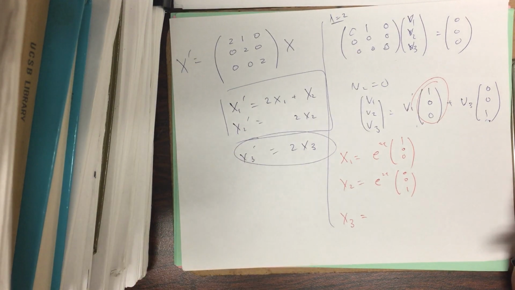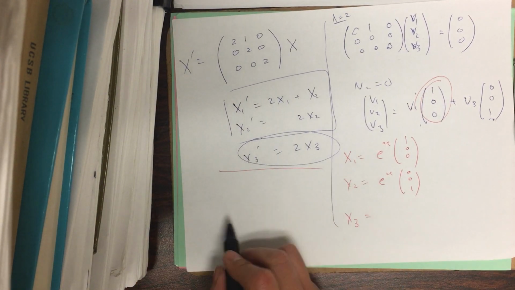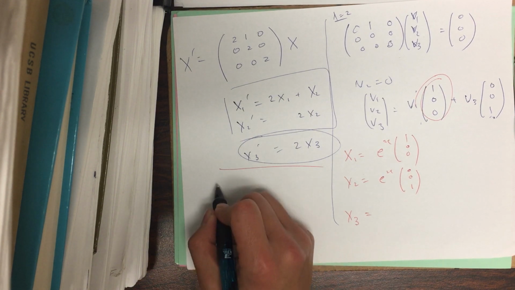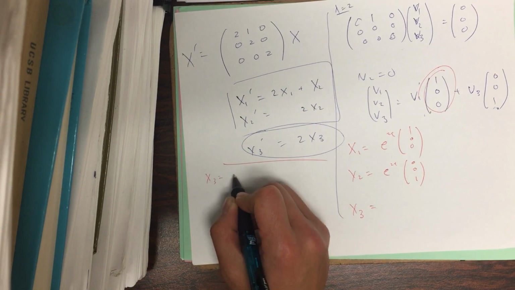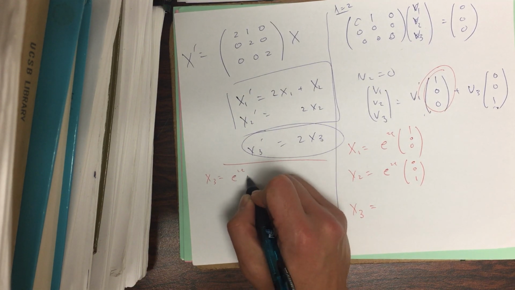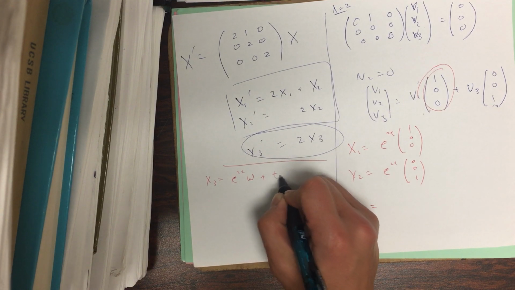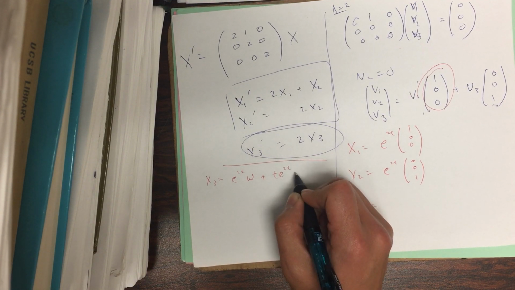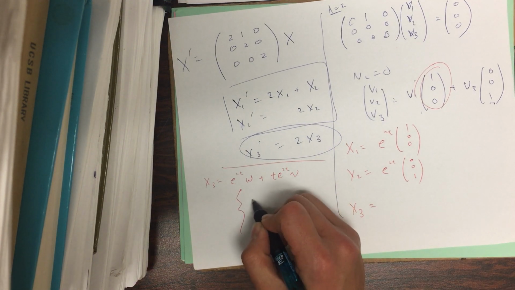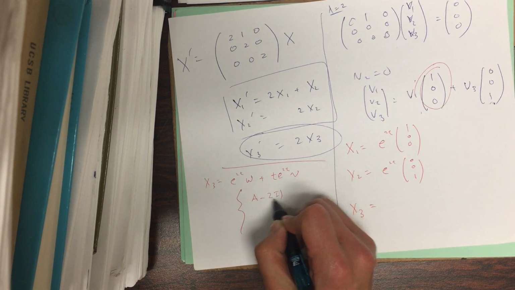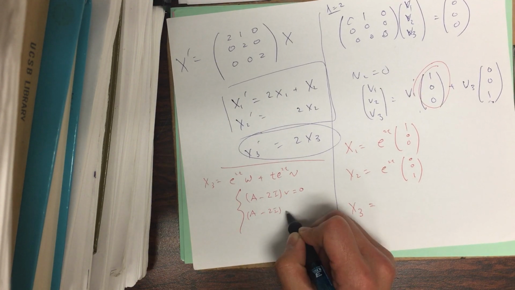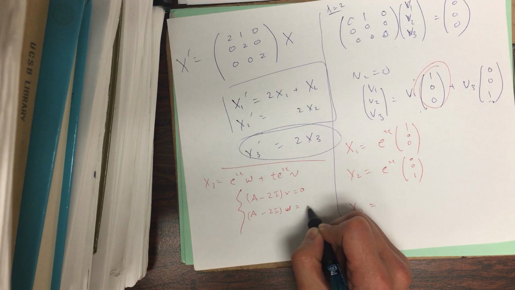It's going to be of the form e^(2t) w plus t e^(2t) v, and we want to solve (A - 2I)v = 0 and (A - 2I)w = v.